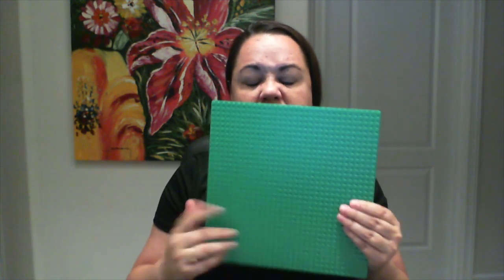In today's class, you will need a base plate. Now this is a pretty big base plate. If you don't have one this big, that's okay. Even if you have one a quarter of the size or half the size, that's fine. Whatever you have.